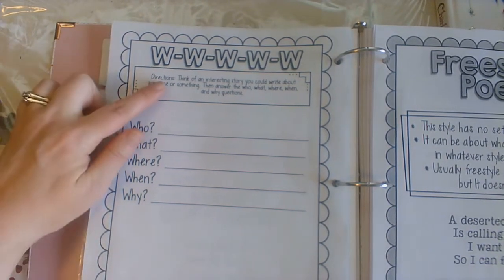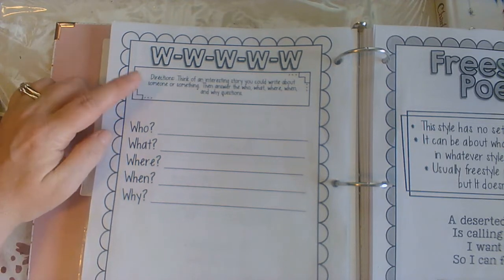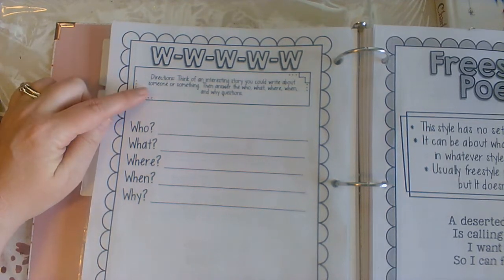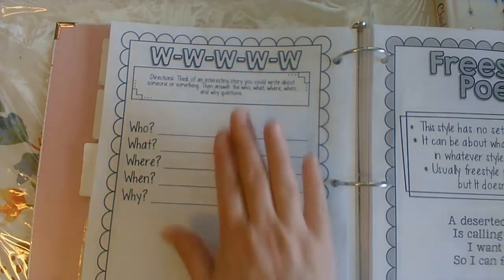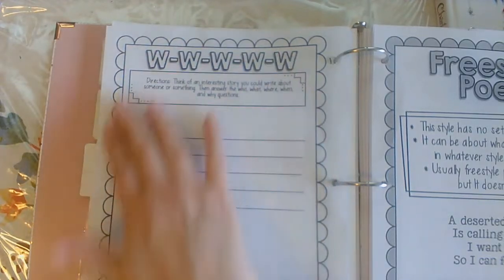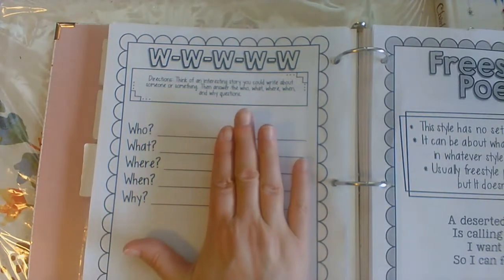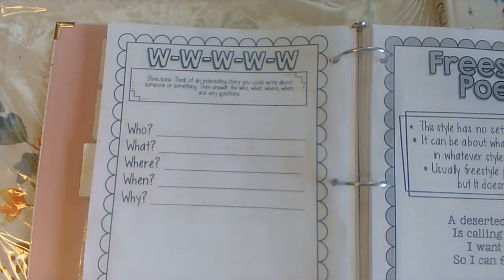Think of an interesting story you could write about someone or something, then answer the who, what, where, when, and why questions. Now, I'm going to save this one for my final copy of the one that I decide to do. And I've just printed off some extra copies of this page, but you can just do this on paper or even on your whiteboard until you have the poem the way you want it.